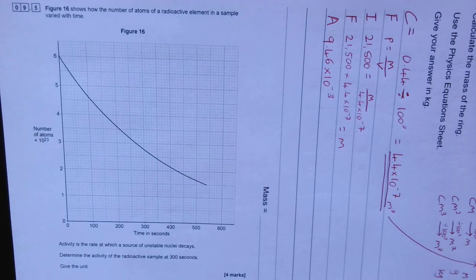Right, so last question. Very much a bit like chemistry. I'm sure Miss Locker or whoever you have for chemistry has taught this a lot. If you see a curve like this and it's talking about rates or decay or something like that, you are almost certainly going to have to draw a tangent.